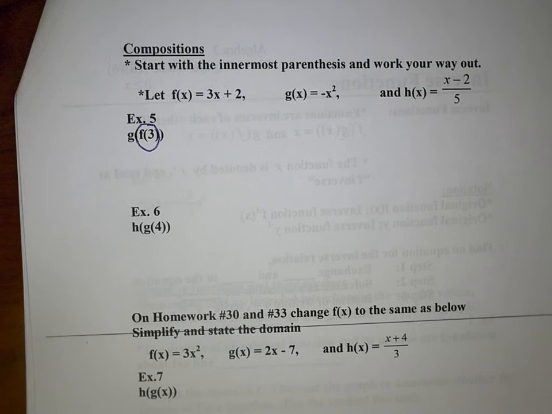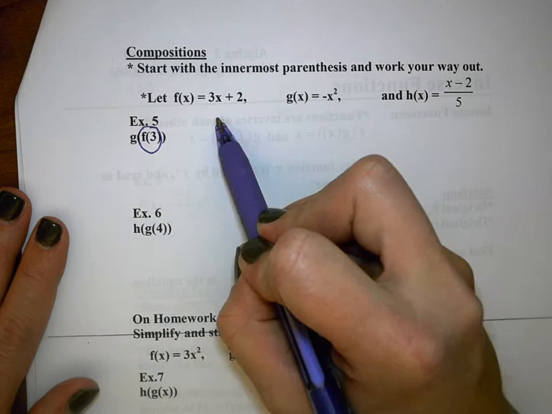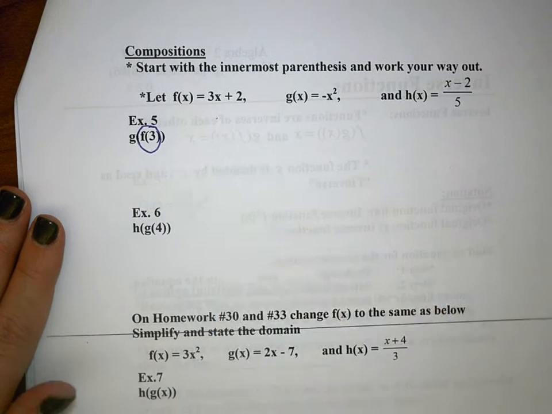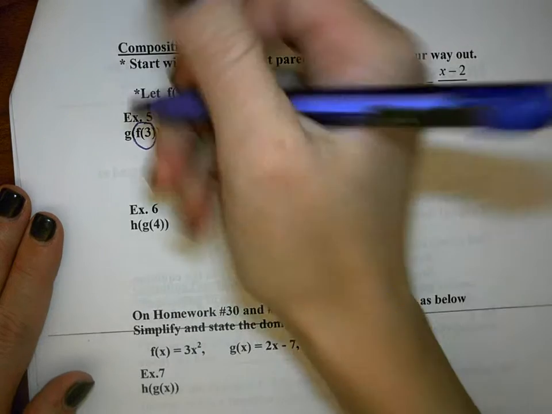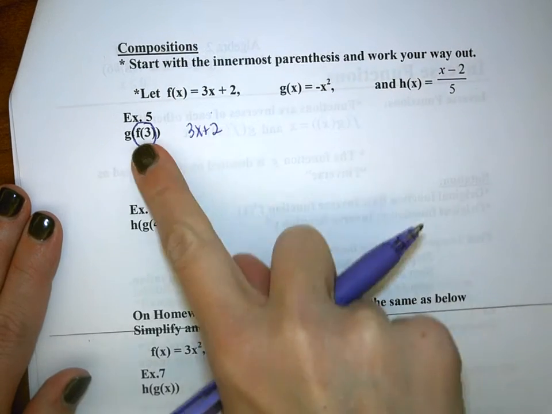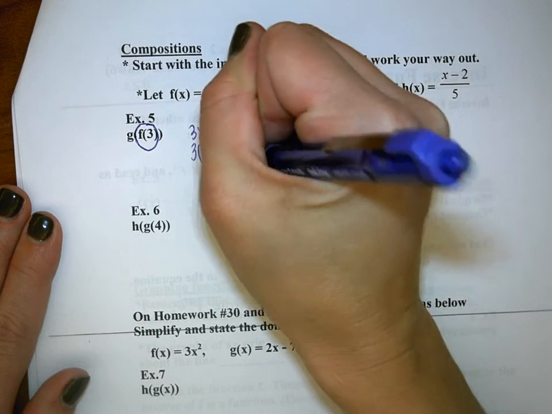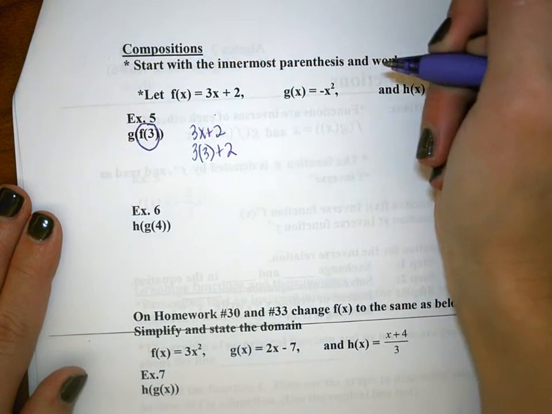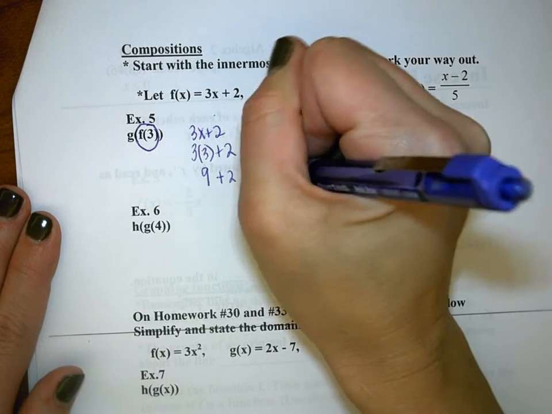So f of 3, that means I'm going to my f of x equation, and I'm plugging in 3 for x. So f of x is 3x plus 2. So we have 3x plus 2, but instead of writing x, I'm now going to write 3. So I have 3 times 3 plus 2. 3 times 3 is 9, and 9 plus 2 is 11.